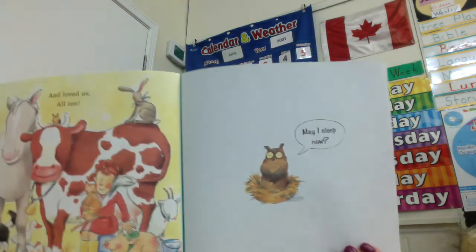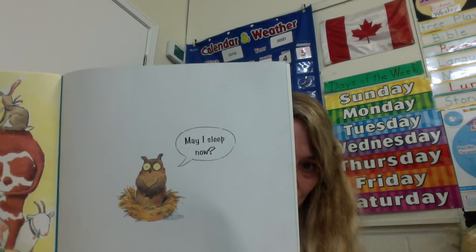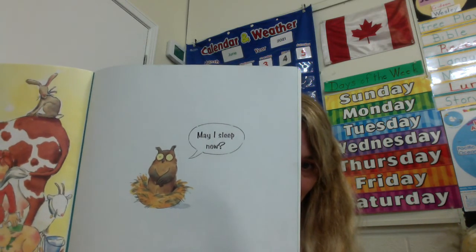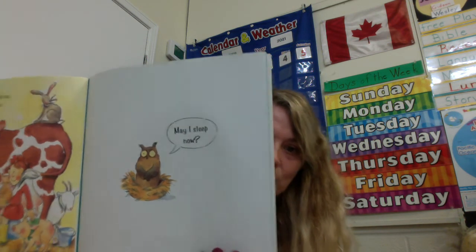It's daytime, the farmer's awake, the animals are awake, but who wants to sleep? Maya is asleep now? That's the owl, right? Why does the owl want to sleep during the day? Because she's nocturnal.